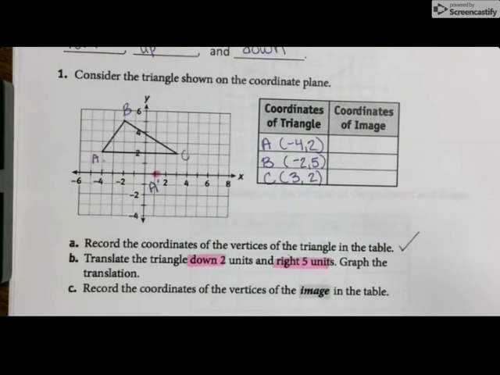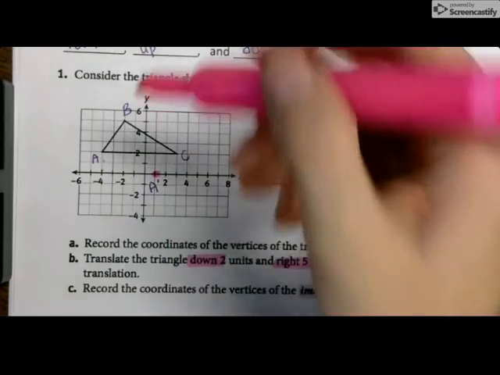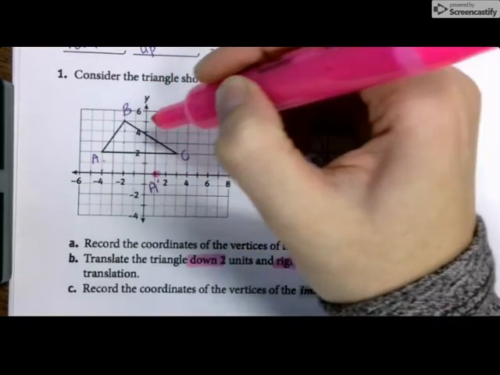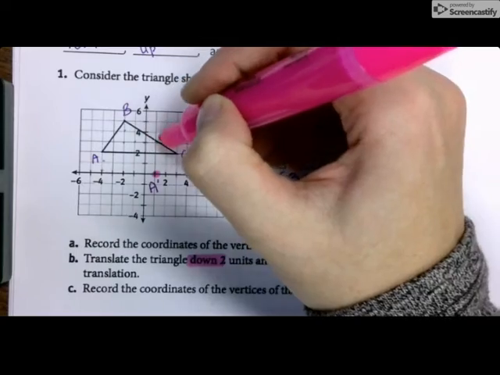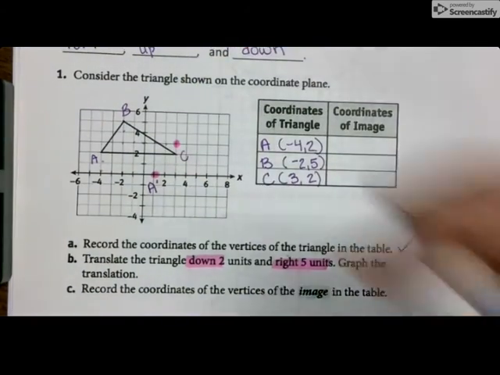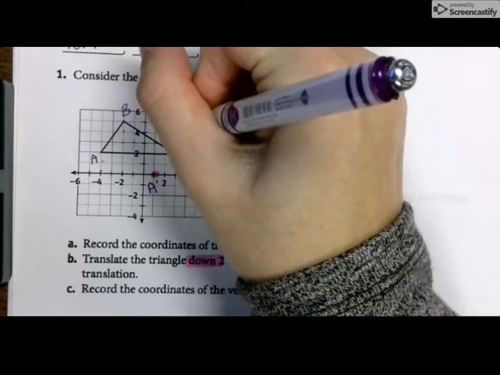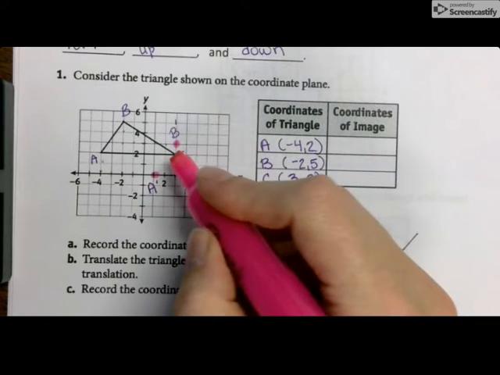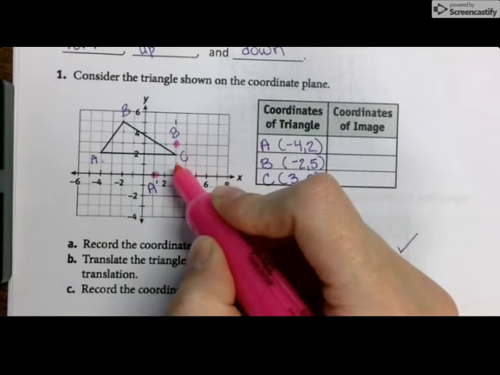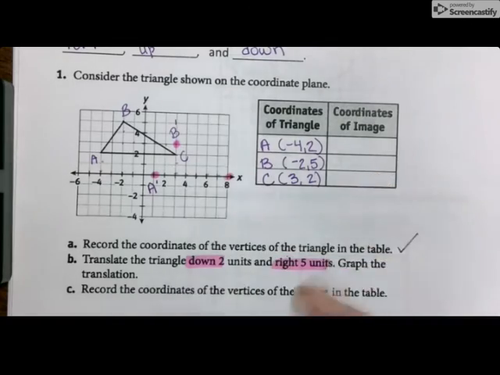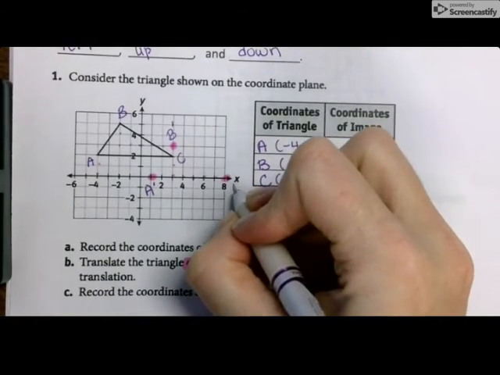Then I'm going to do the same thing for B. I'm moving it down 1, 2, and right 1, 2, 3, 4, and 5. And again, we are going to call that B still, but I'm going to have a little apostrophe, which means prime. For C, I'm going to go down 1, 2, right 1, 2, 3, 4, and 5. And I'm going to name that C prime.